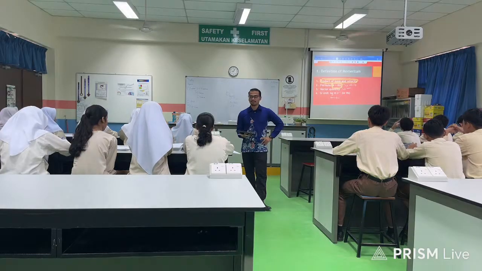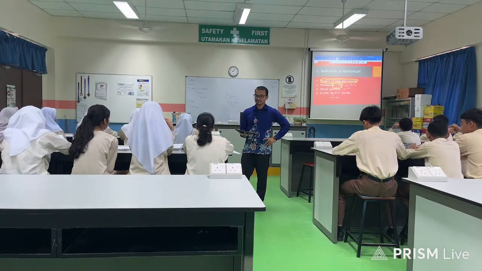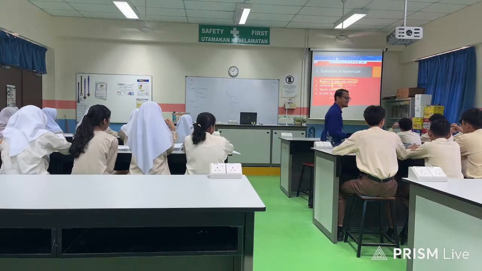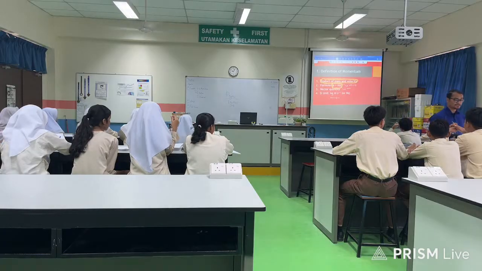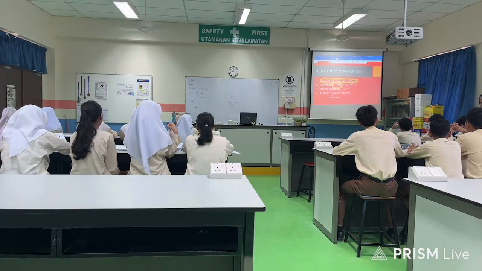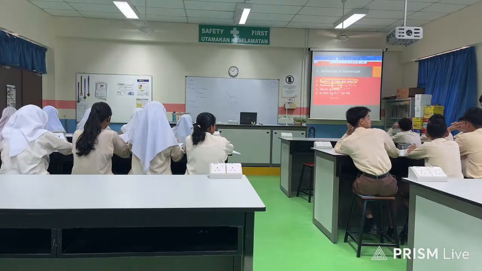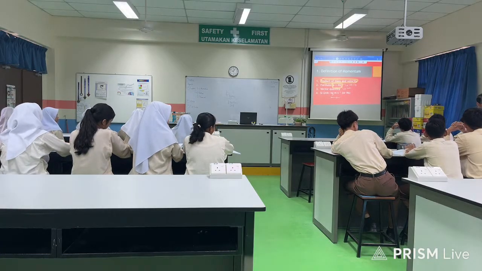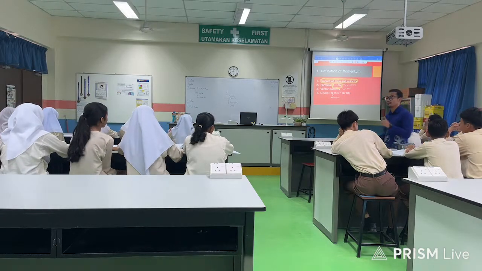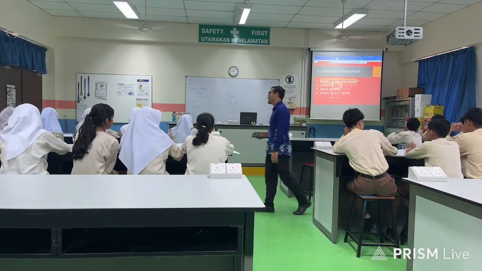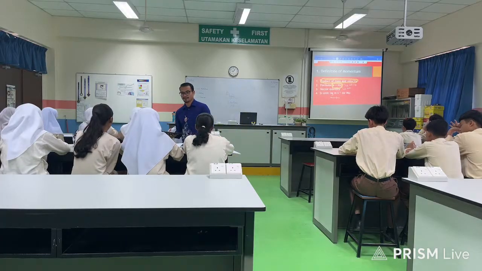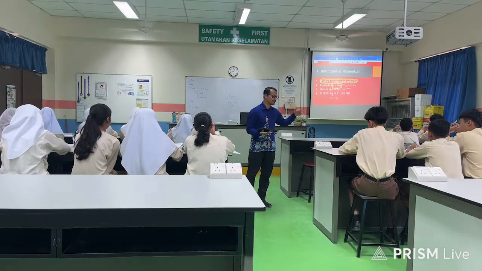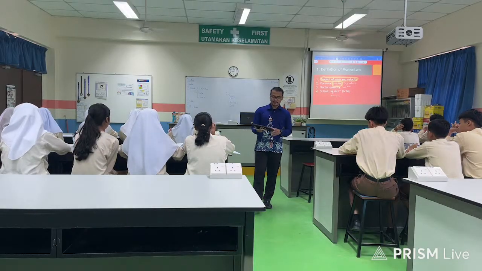And next one, you have to know that momentum is a vector quantity. Okay, so what is the difference between vector quantity and scalar quantity? Okay, so scalar quantity only has magnitude, whereas vector quantity has magnitude and direction. Okay, good. So momentum falls under the vector quantity category.